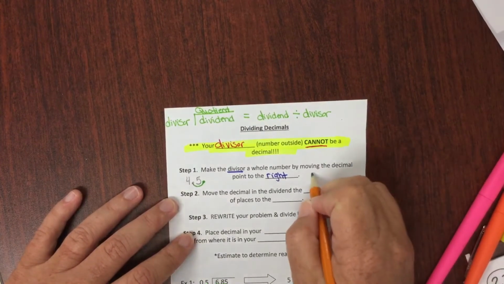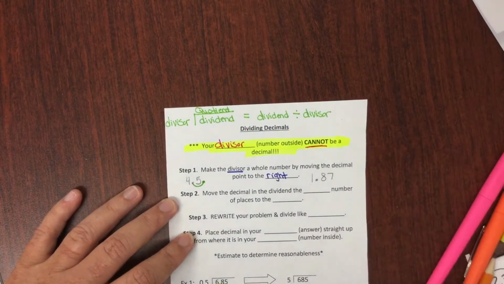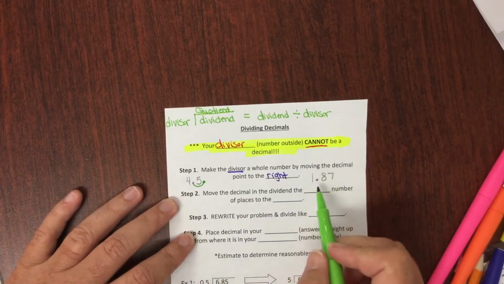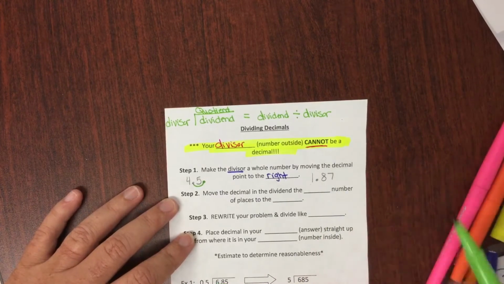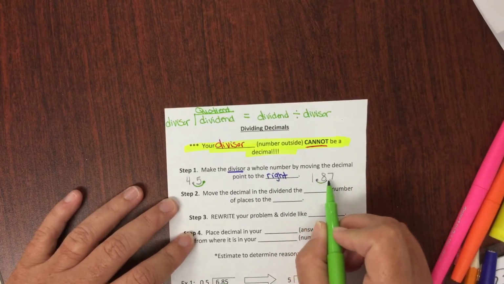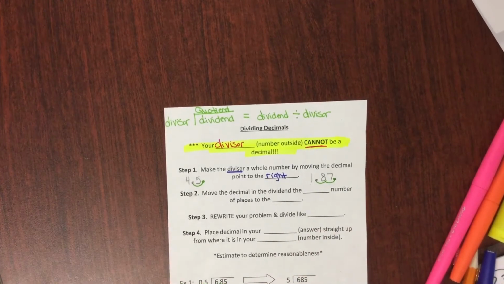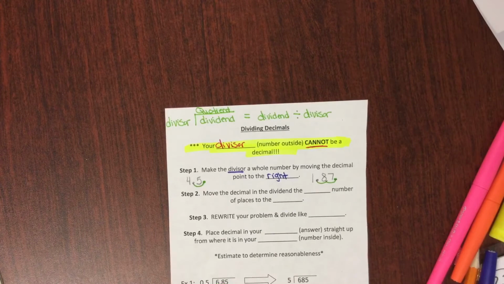If I have the number 1.87, this is a decimal, so I need to make it a whole number. I'm going to move it two times.